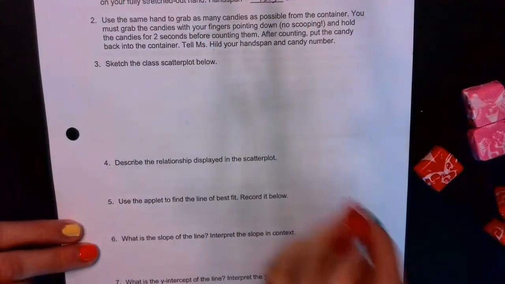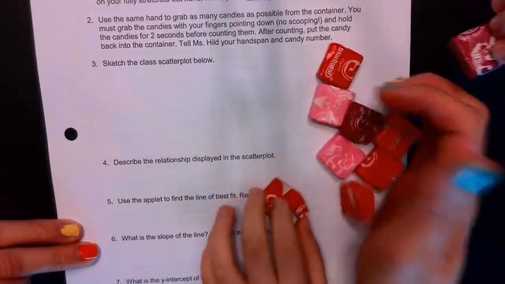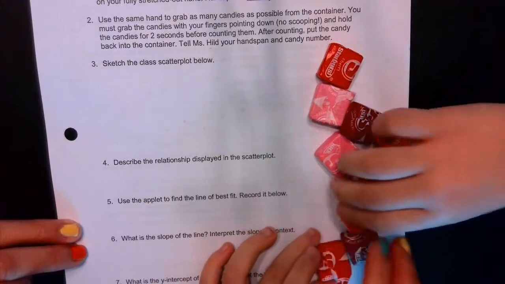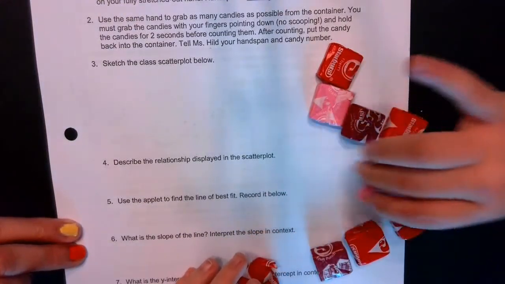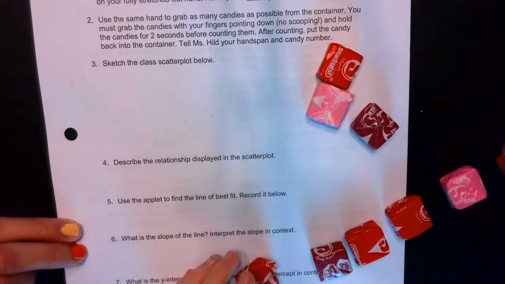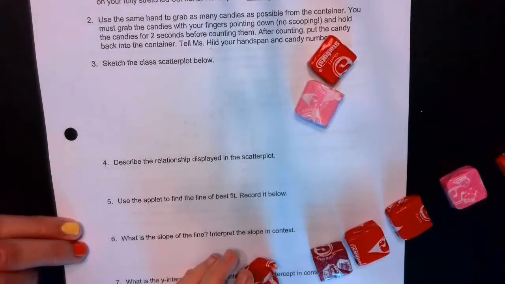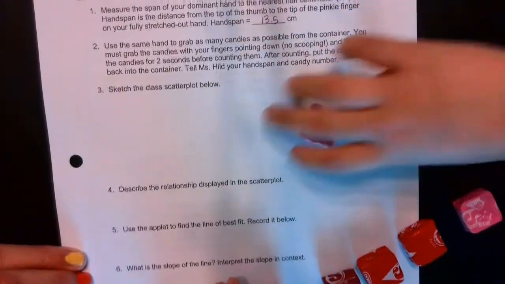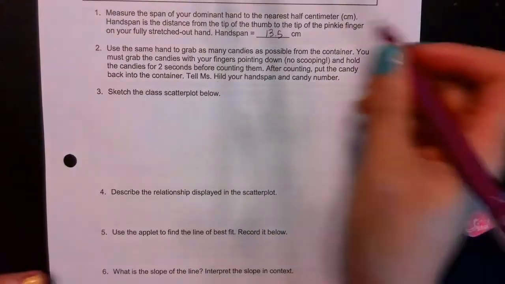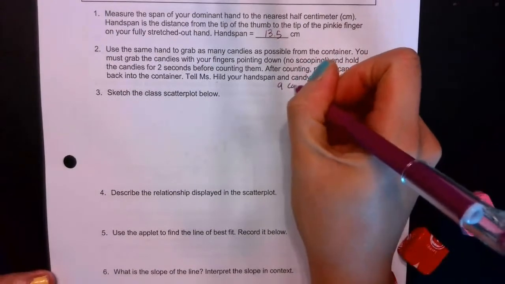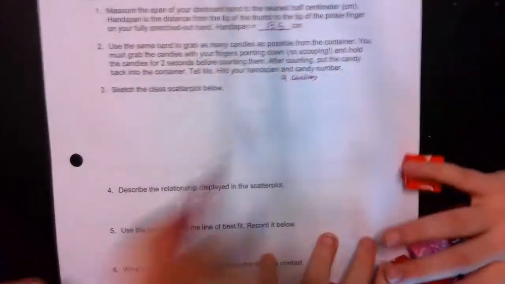Okay, let's count. How many do you have? 1, 2, 3, 4, 5, 6, 7, 8, 9. Nice. How many candies do you have? 9. So she has 9 candies.